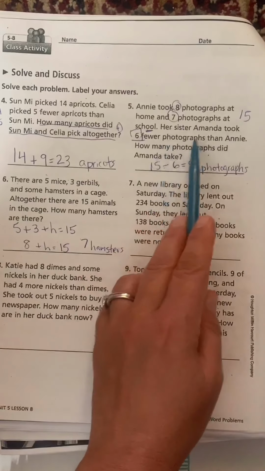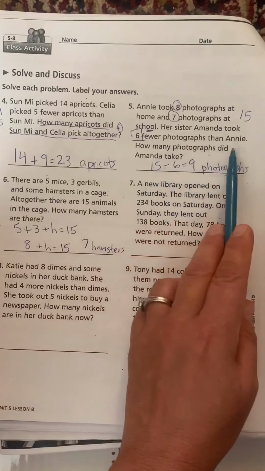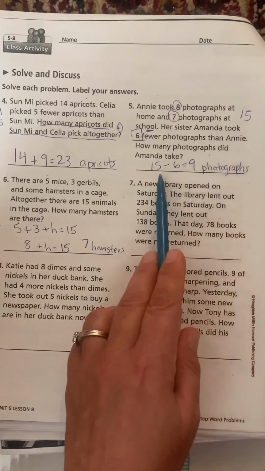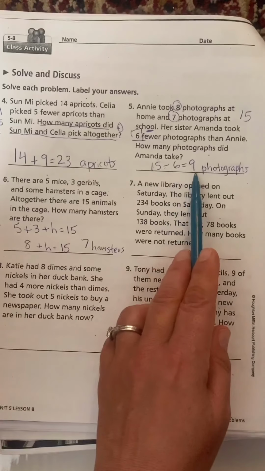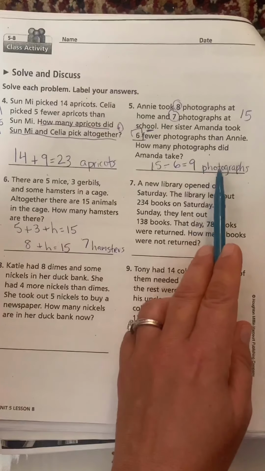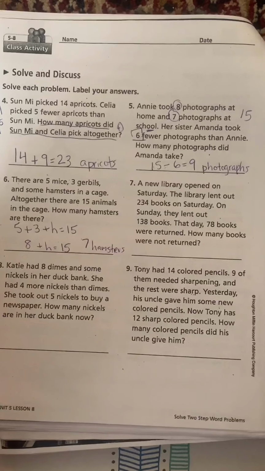It says Amanda took 6 fewer photographs than Annie. So that would be 15 minus 6, means 9. Amanda took 9 photographs. Number 6, there are 5 mice, 3 gerbils, and some hamsters in a cage. Altogether, there are 15 animals in the cage. How many hamsters are there?